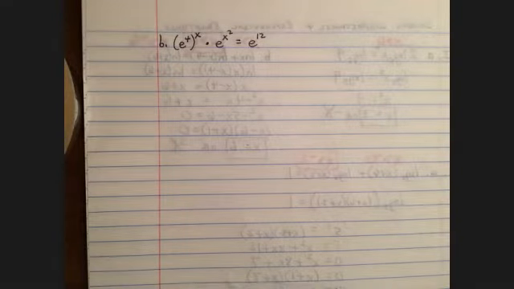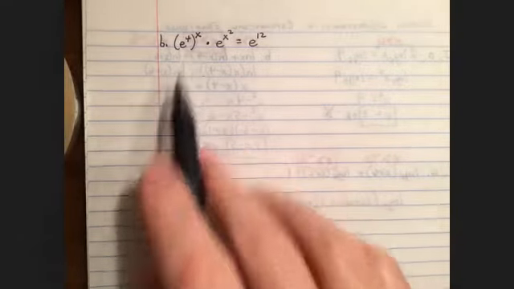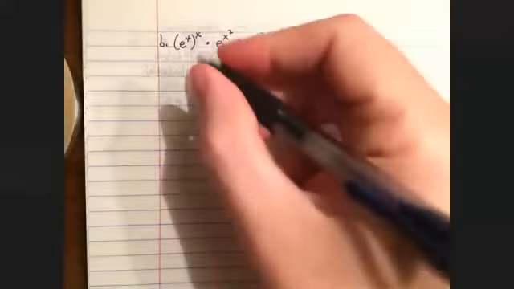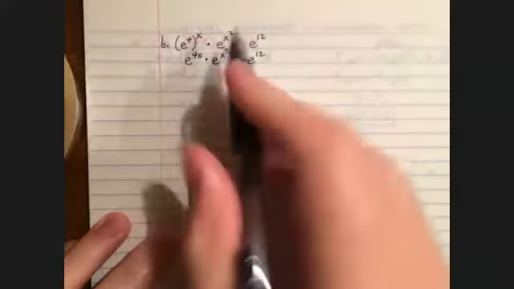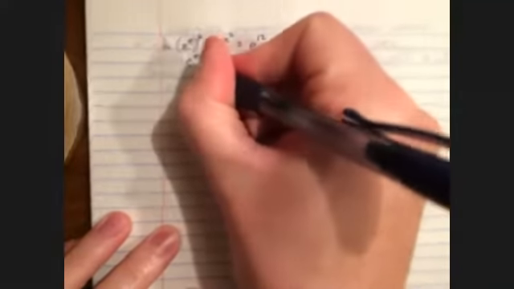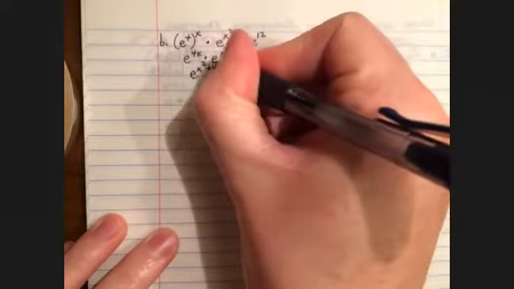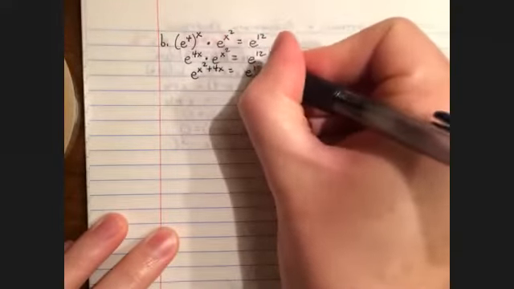All right, so our next one. e to the 4th raised to the x power times e to the x squared equals e to the 12th. So this is e to the 4x times e to x squared. It's equal to e to the 12th. So if we take these common bases, remember we would add the exponents. So that'd be, I'm just going to rewrite it as e to the x squared plus 4x is equal to e to the 12th.